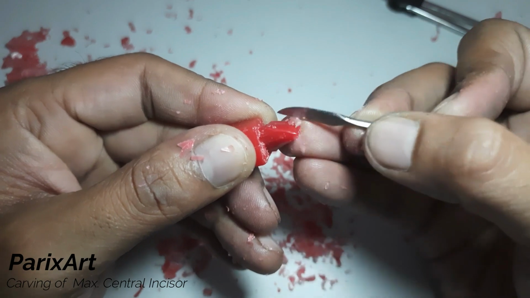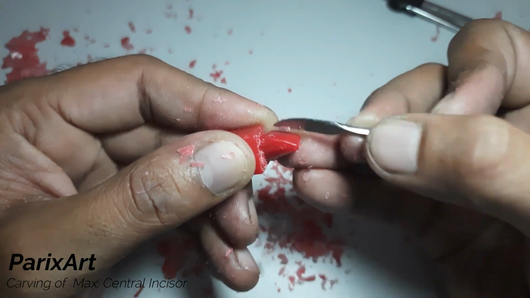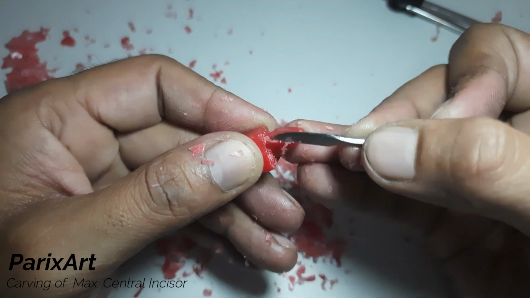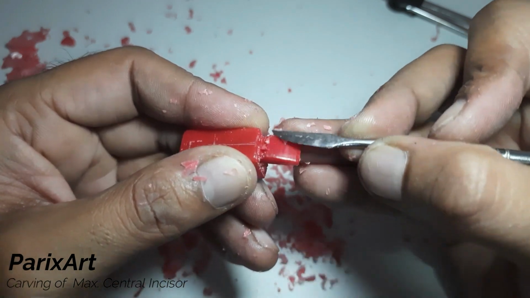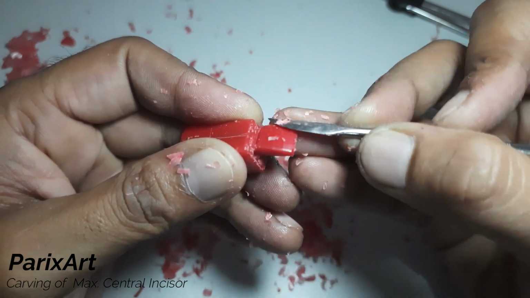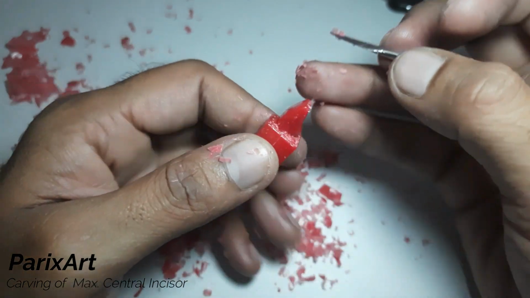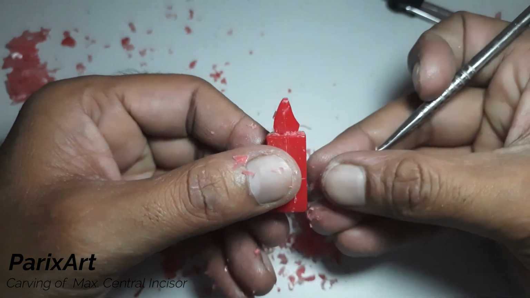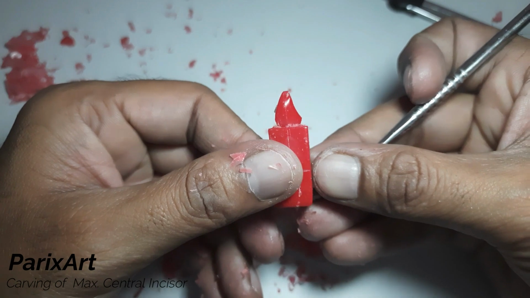Follow in planes. So now we are getting some shape of a central incisor.